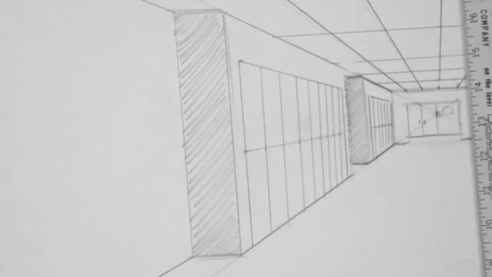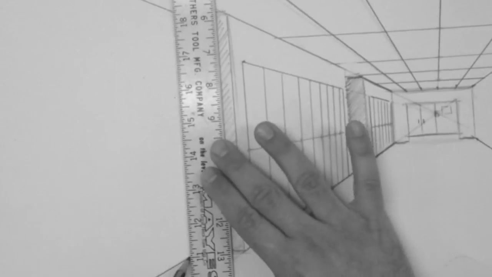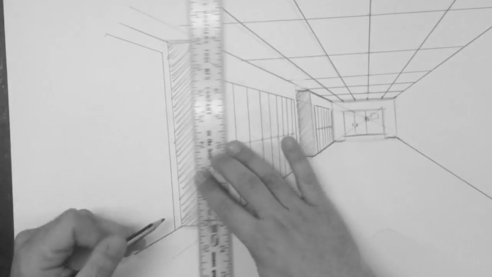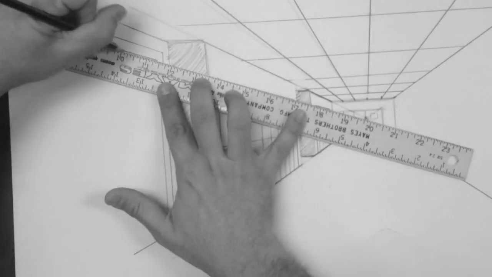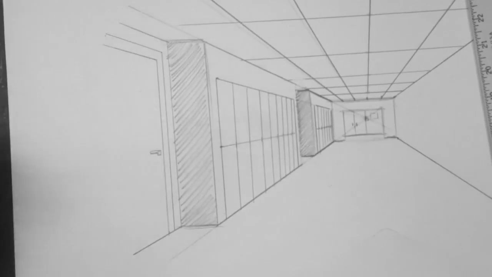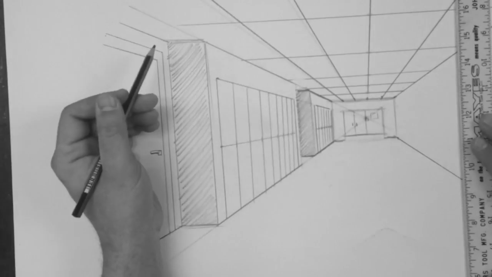Now I'm going to create the doorway that exists here. And again, the vertical line is always to where I think the height is, but then the horizontal line that goes down the hallway always goes back to the vanishing point.